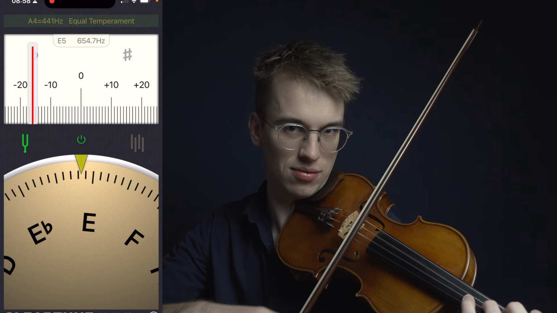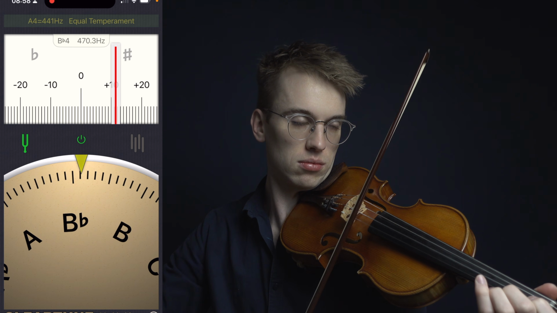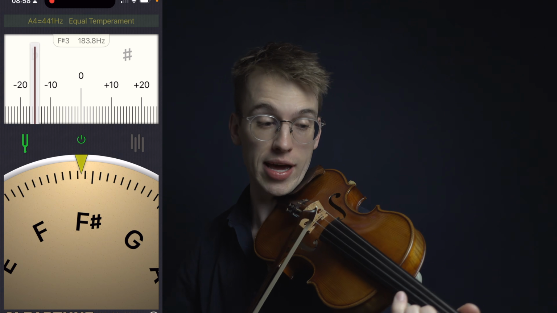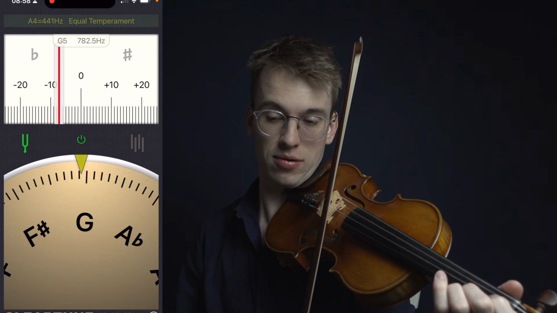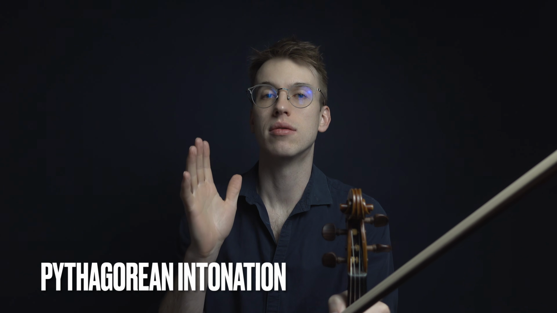So let's just, as an experiment again, try that fourth finger. Completely flat, isn't it? I mean, it goes back to the beginning of Bach's G minor solo sonata. That sounds really good, like a nice G minor chord. But if I play the B flat, sounds a little sharp. G natural sounds a little flat. So that's when you start getting into some really interesting territory, because now you have Pythagorean intonation, otherwise known as melodic intonation. Now, what is melodic intonation, Pythagorean intonation?